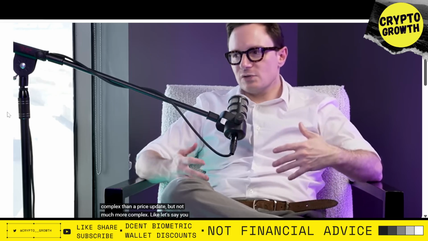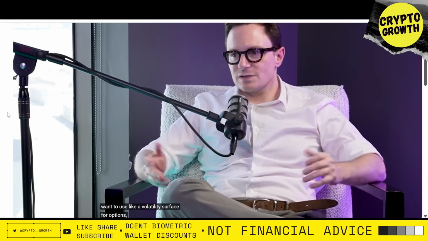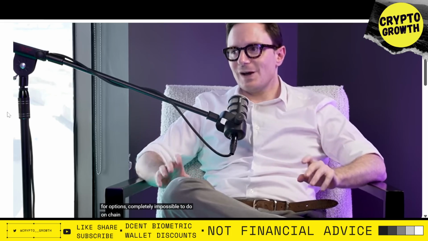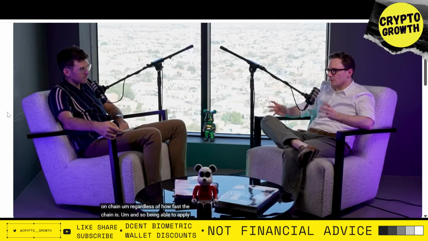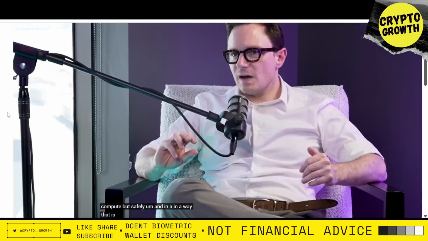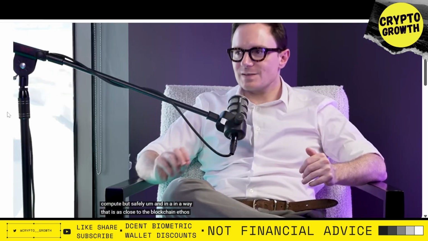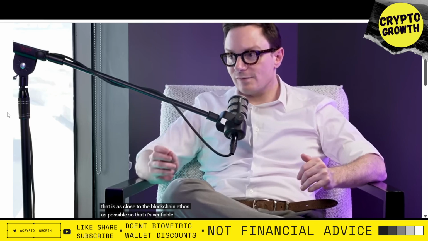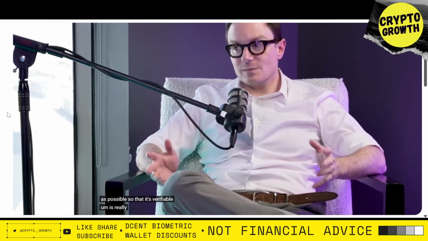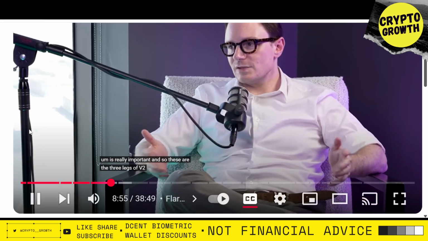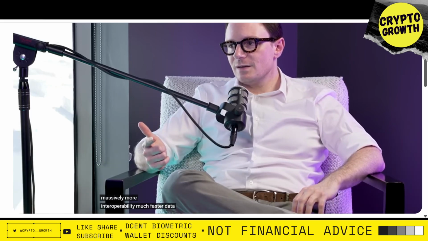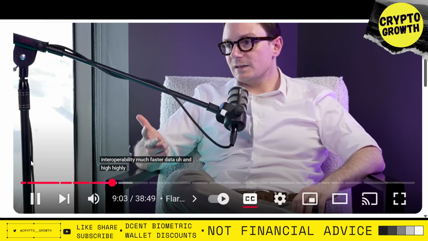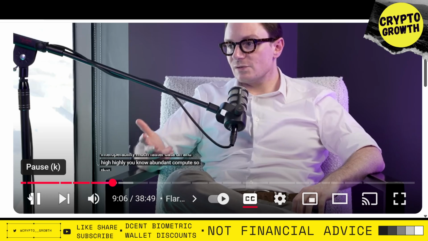Like, let's say you want to use a volatility surface for options. Completely impossible to do on chain, regardless of how fast the chain is. And so being able to apply compute, but safely, and in a way that is as close to the blockchain ethos as possible, so that it's verifiable, is really important. These are the three legs of V2: massively more interoperability, much faster data, and highly abundant compute.